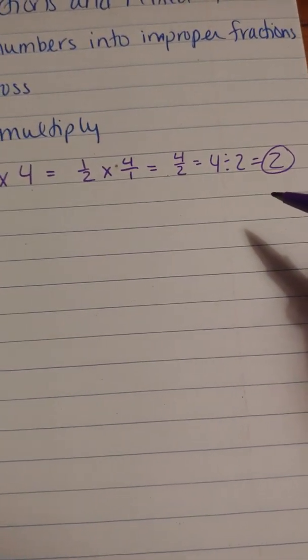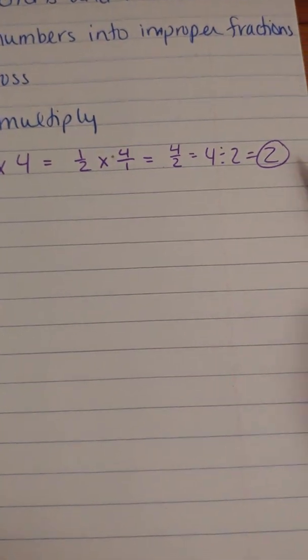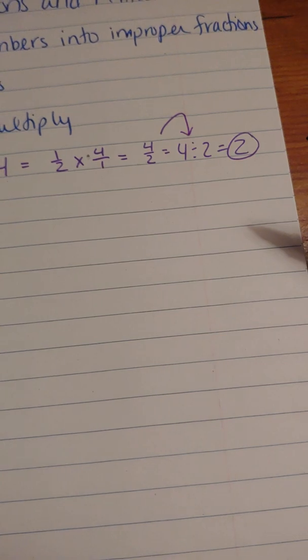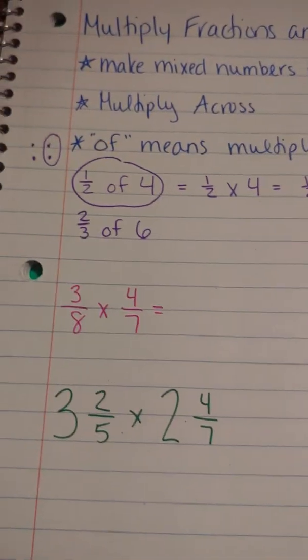There's no common denominator needed for fractions. You can just simply multiply across. And now you're left with 4 over 2. You know that 4 over 2 means 4 divided by 2, and 4 divided by 2 is 2. So we just showed the mathematical work for 1/2 of 4.